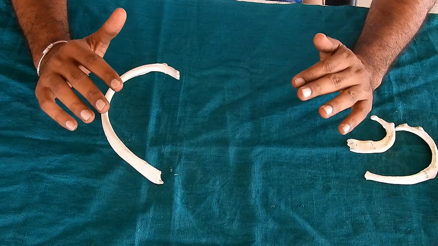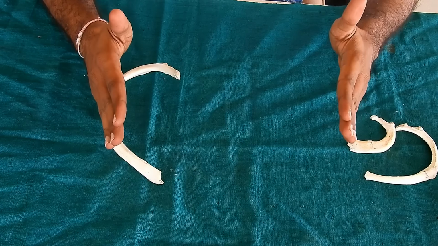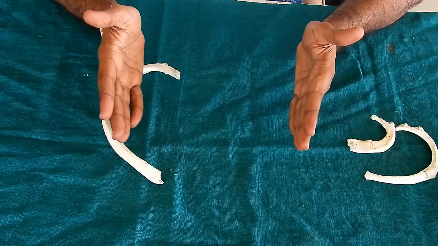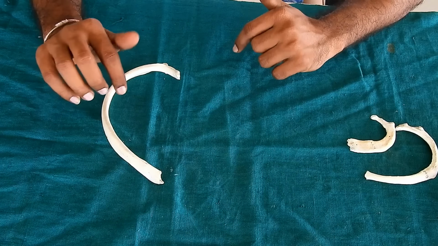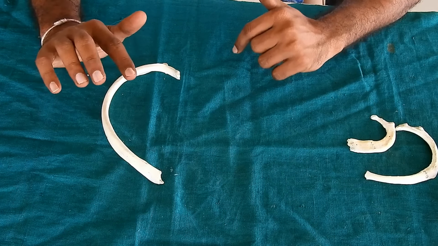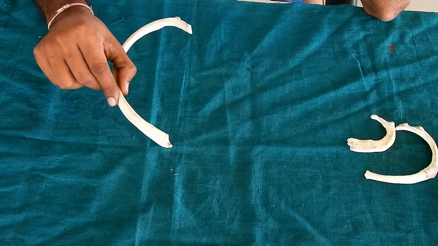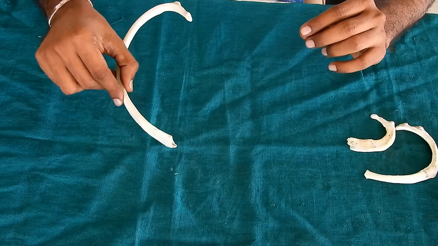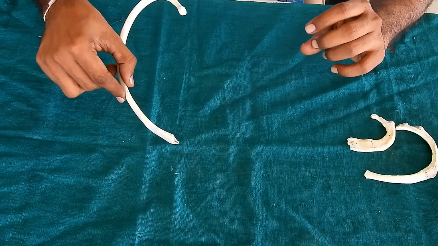The length of the rib gradually increases from the first rib up to the seventh, and then onwards the length decreases. So the seventh rib is the longest rib among the 12. Second, the ribs lie obliquely in adults, and this obliquity increases up to the ninth rib. So the ninth rib is the most oblique rib.